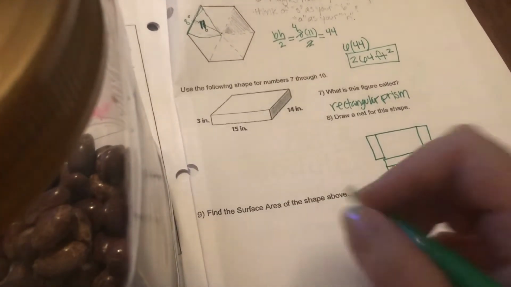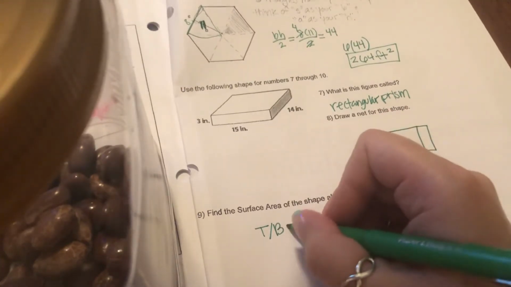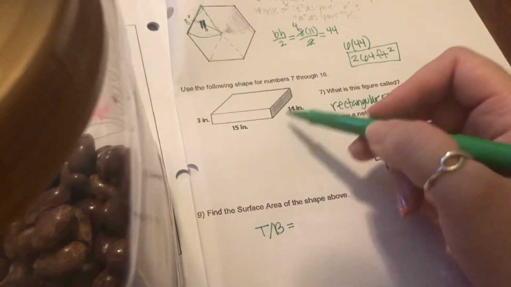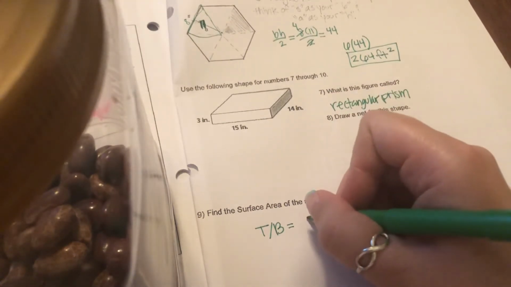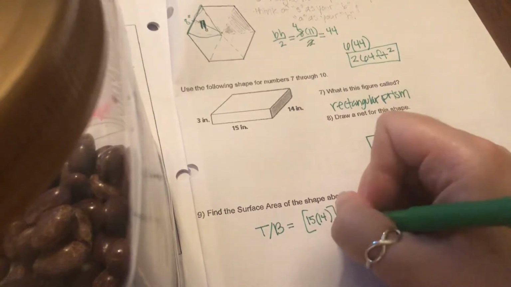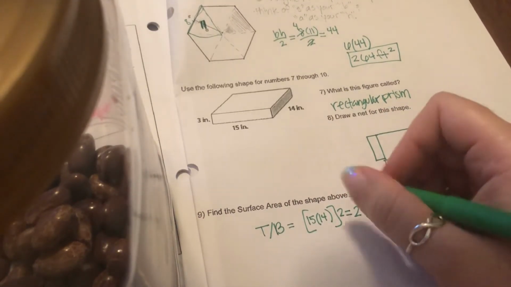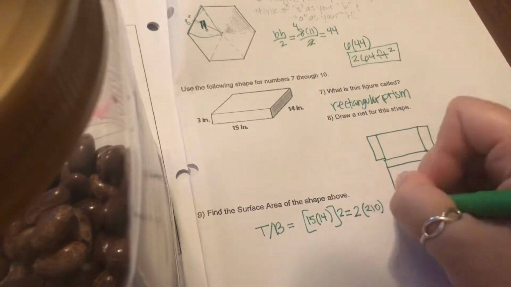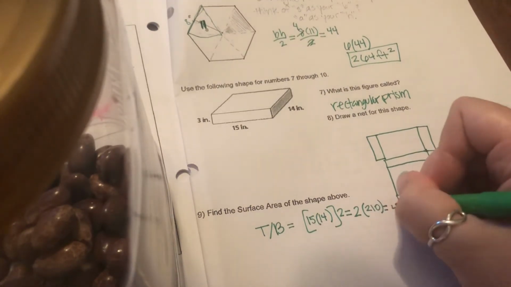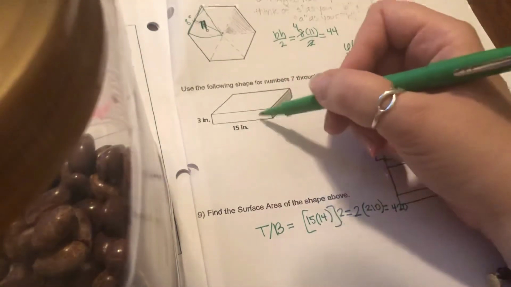Okay, find the total surface area. Well, I have my top and bottom. Okay, well, my top and bottom is 15 by 14. And there's 2 of those. So 2 times 15 times 14 is 210, which means the top and bottom is 420. Okay, and then you have the front and back right here.